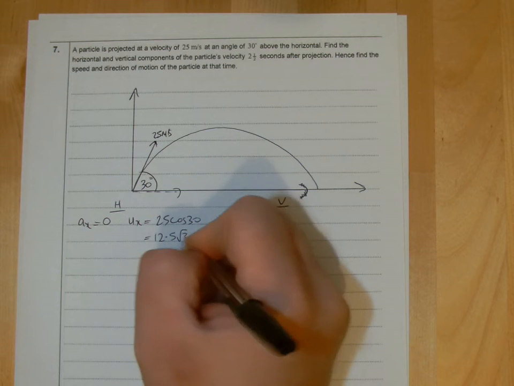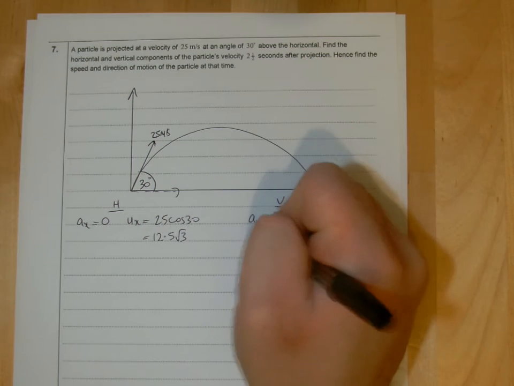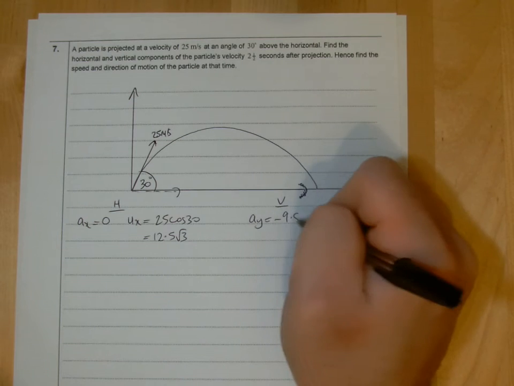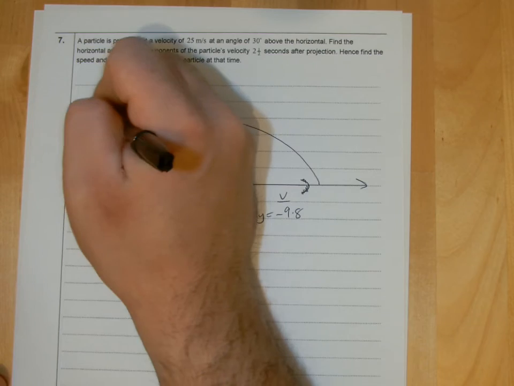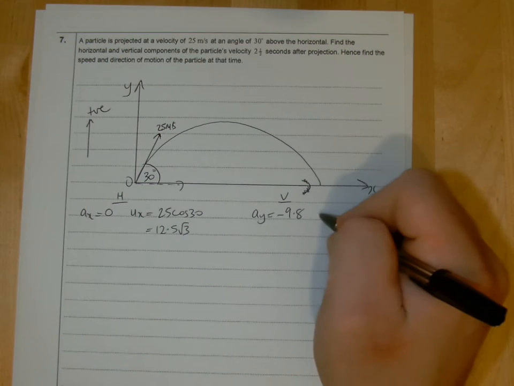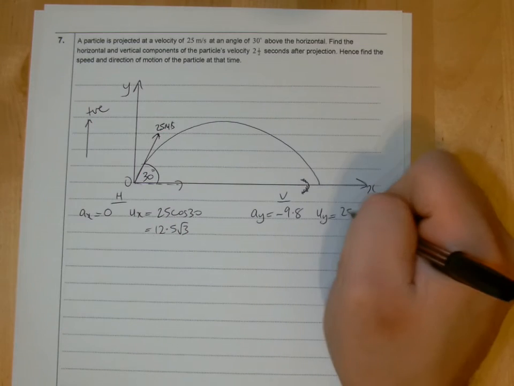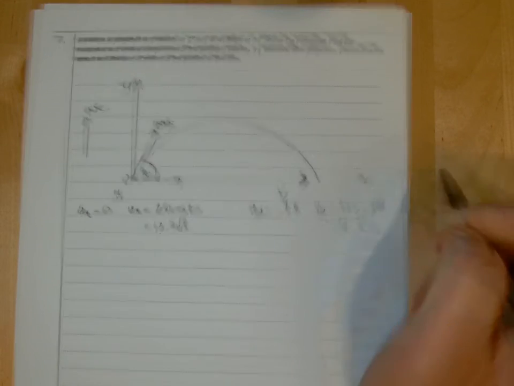12.5 root 3. In the vertical direction, the acceleration is going to be minus 9.8, because remember now we take it upwards as positive. There's my positive y-axis here, and the initial velocity in the y direction will be that component, 25 sine 30, which will just be 12.5 on your calculator.